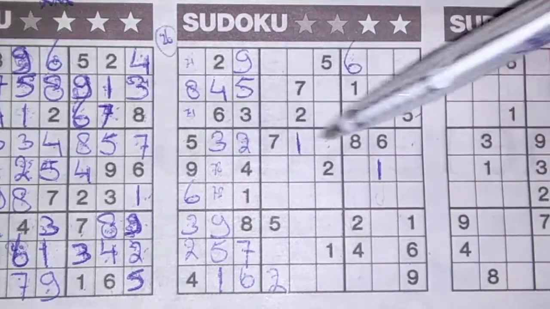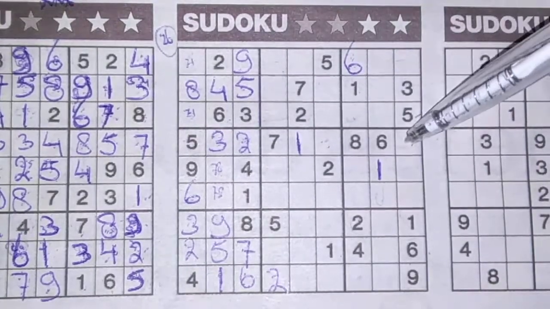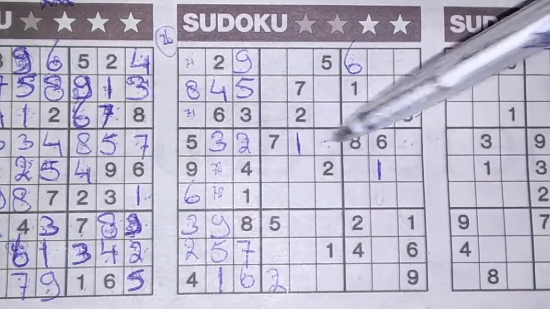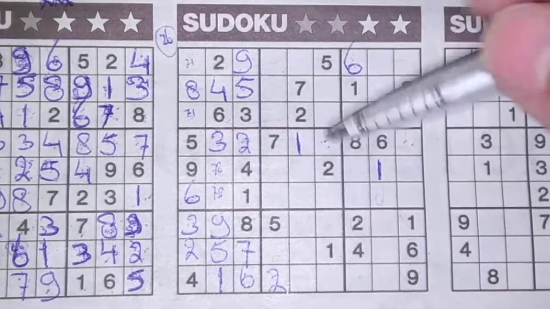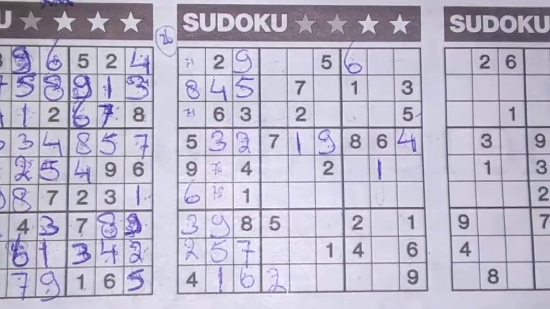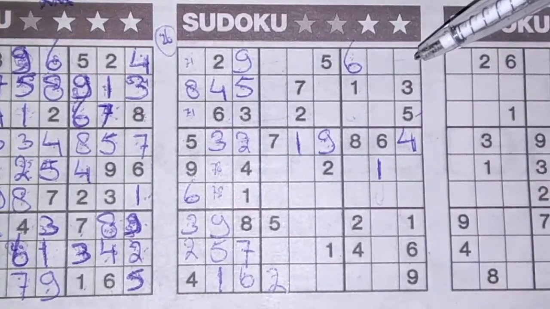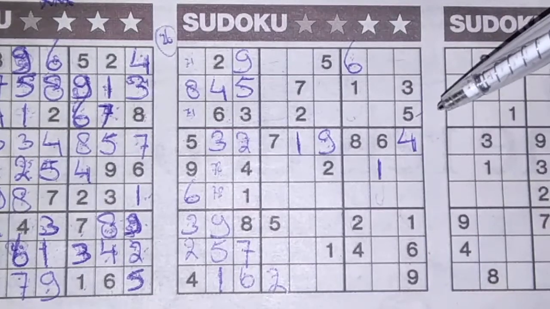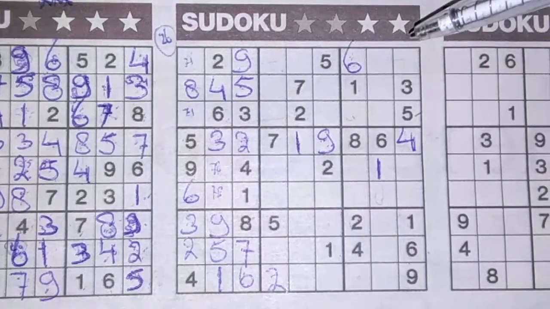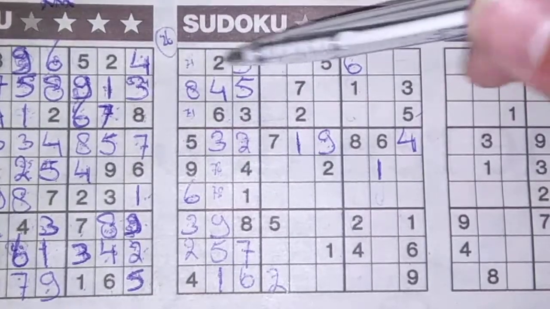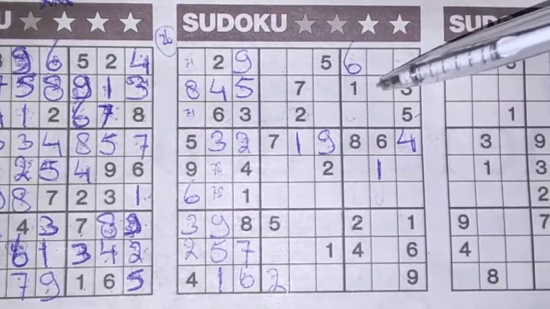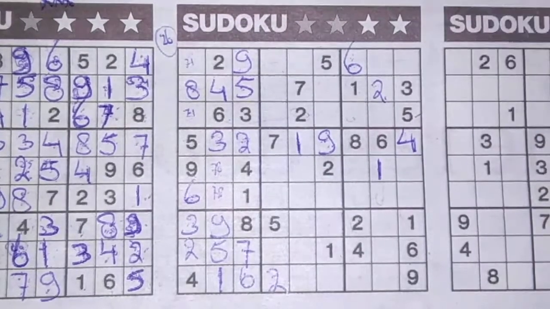2 numbers left in this row for the numbers 9 and 4. We see here 9, 9 there. 9 should be here and the 4 goes there. Then how about the 2 in this row, 2 in the third row, so in the row between, the only place for the 2 should be here.